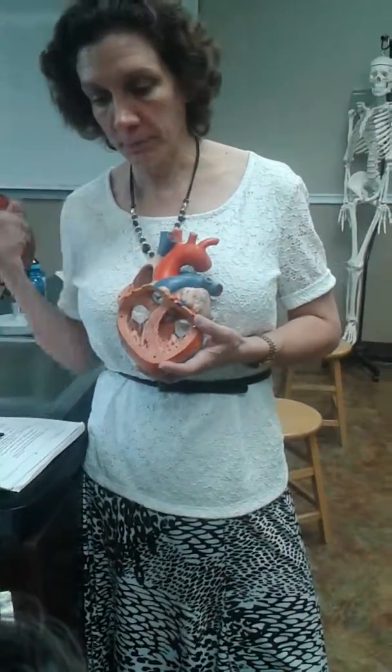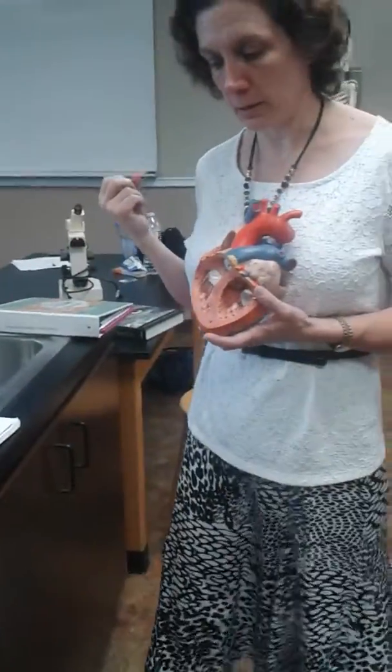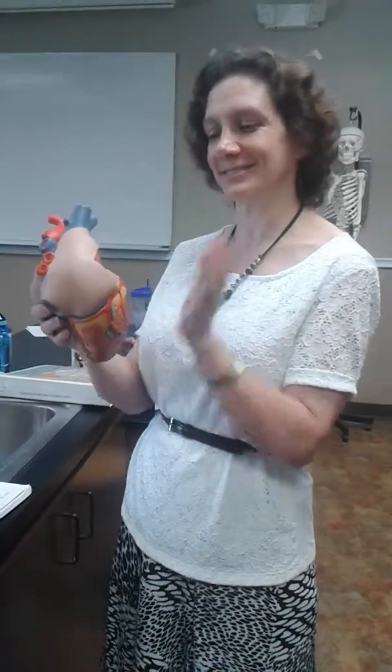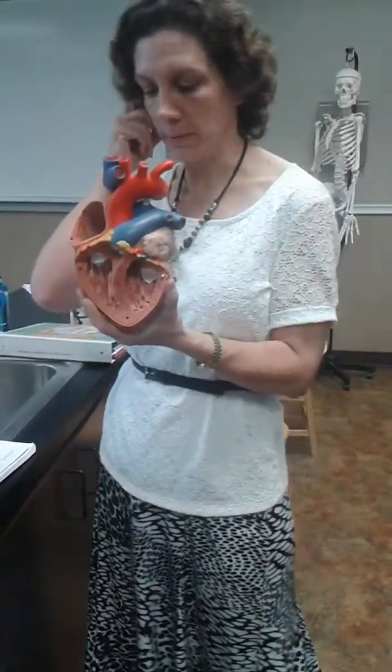Okay. Blood is in the inferior vena cava. What chamber does it enter? Inferior vena cava. What chamber does it enter? Right atrium. I hate looking at it either way, so that's why I hold it this way. This is right, this is left. But looking at it that way, this is right. So blood in the inferior vena cava is unoxygenated going into the right atrium.